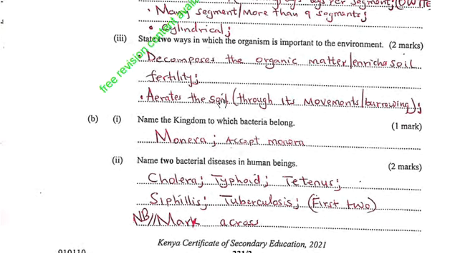Apart from that, it aerates the soil through its movement or burrowing. Aeration means exchange of oxygen and carbon dioxide, and it is achieved through the movements of this millipede, which creates space for movement of oxygen and carbon dioxide.